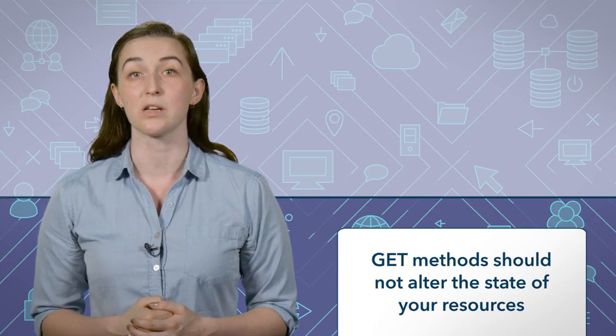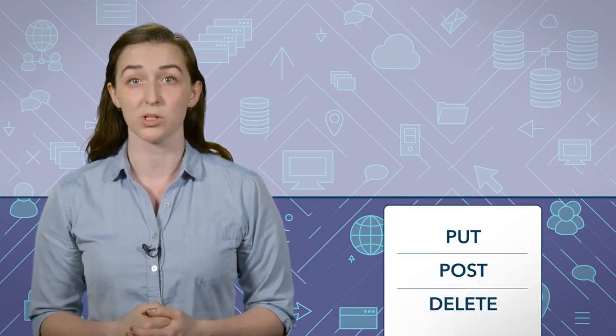Another practice to use is get methods should not alter the state of your resources. Get methods should do just as it implies, get resources. It's commonly accepted that the methods used to manipulate resources are put, post, and delete. Following this principle will make your RESTful APIs consistent with other developers and easy to follow for future client applications.